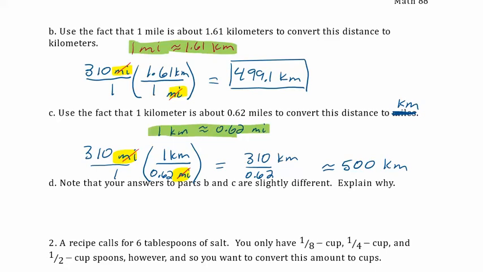If you were using an exact conversion, like the fact that 3 feet equals 1 yard, or you could say 1 foot is 1/3 of a yard, you're going to get the same answer because that is an exact conversion. But when we're going from metric to our system, then we have these approximations. So they're going to be pretty darn close.